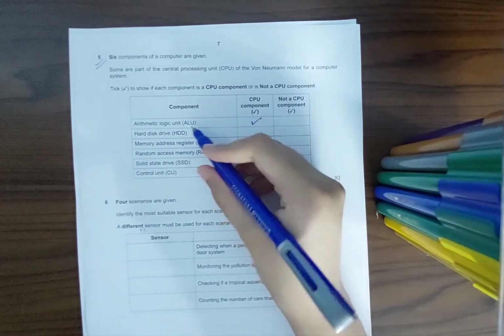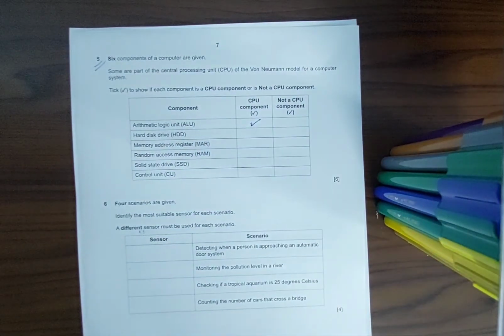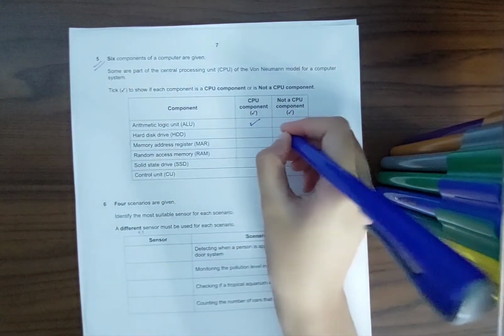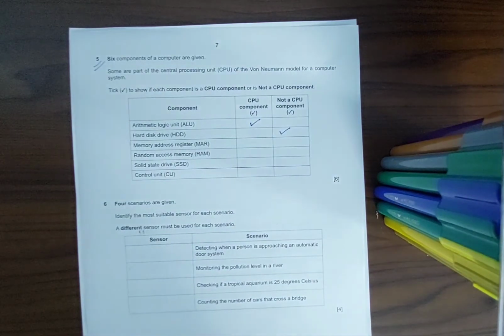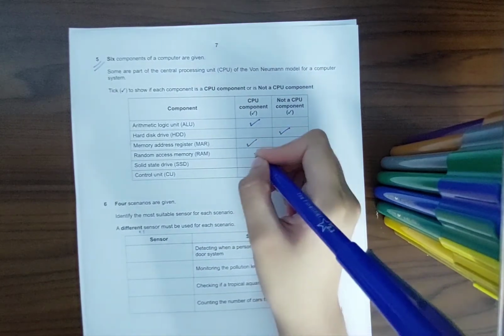It is in the CPU, the arithmetic and logic unit, because it carries out the calculations on data. Then hard disk drive is not a CPU component because it is internal to the computer, not inside the CPU. Then memory address register, yes, it is a CPU component.